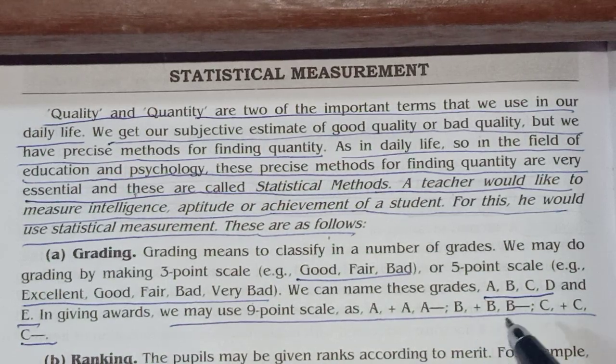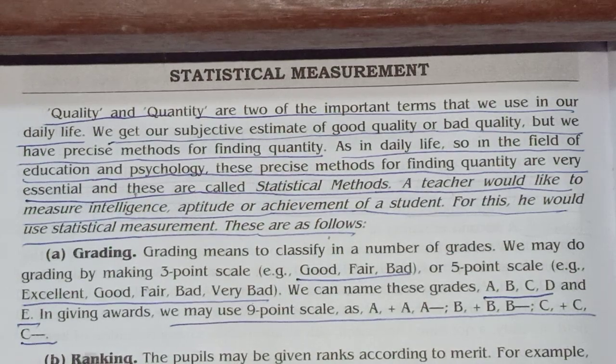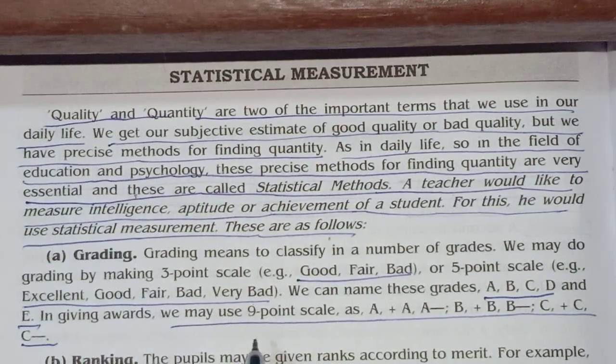We can name these grades A, B, C, D, and E. In giving awards, we use a 9-point scale: A, A plus, A minus, B, B plus, B minus, C, C plus, C minus.